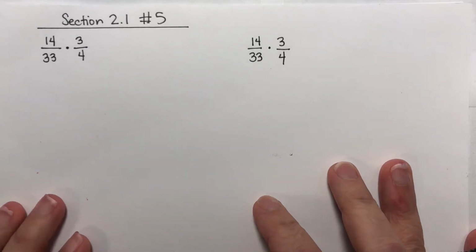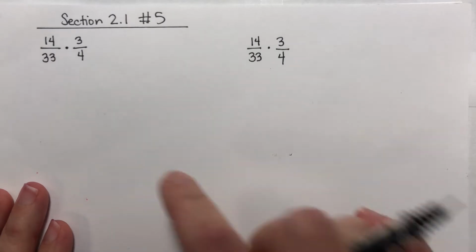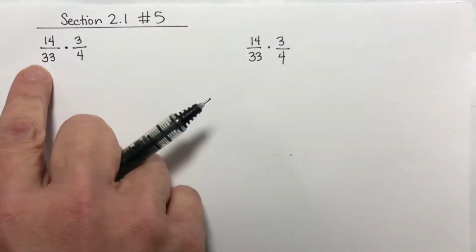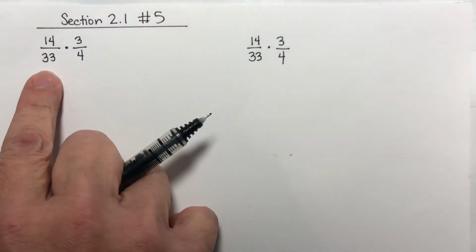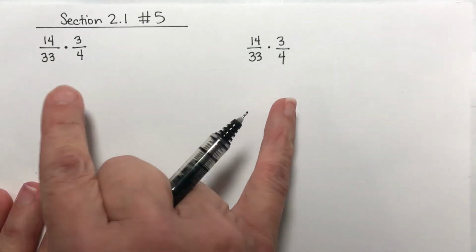This is question number 5 from the homework on section 2.1. I'm going to work it twice. We've been asked to multiply 14 over 33 times 3/4. There are two ways you can work it.